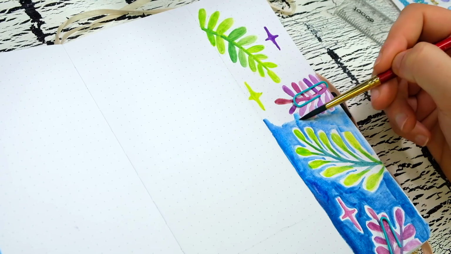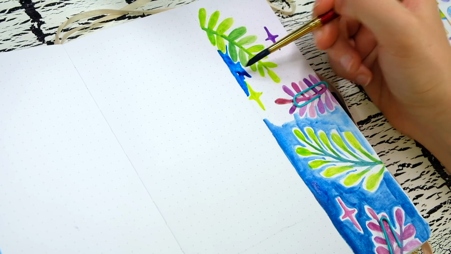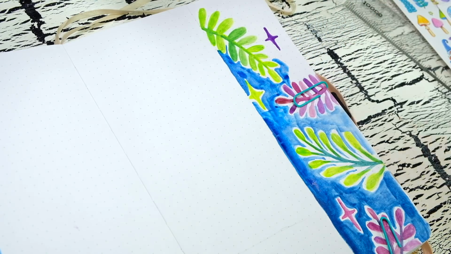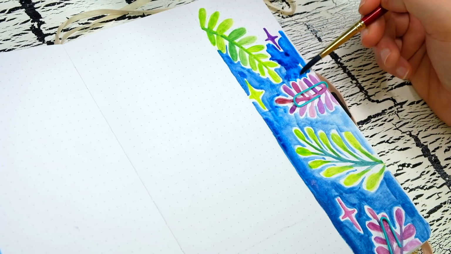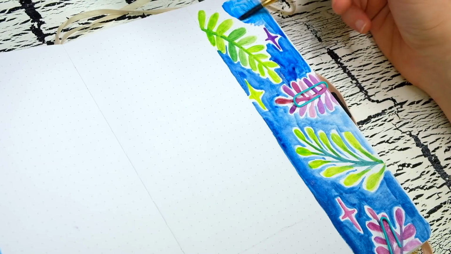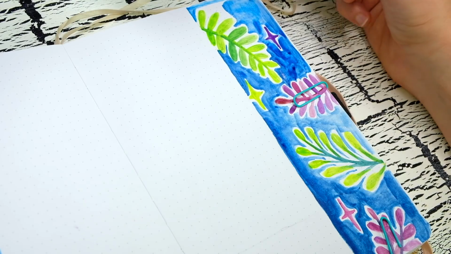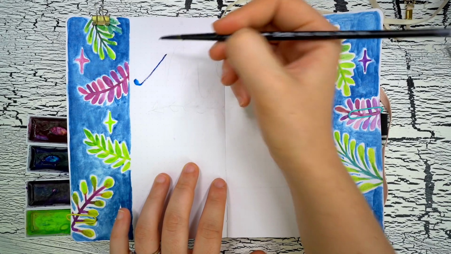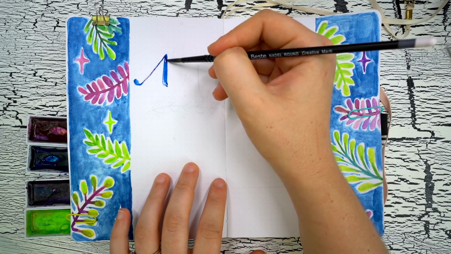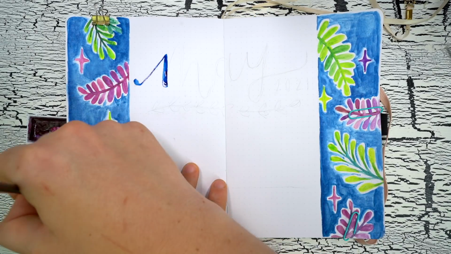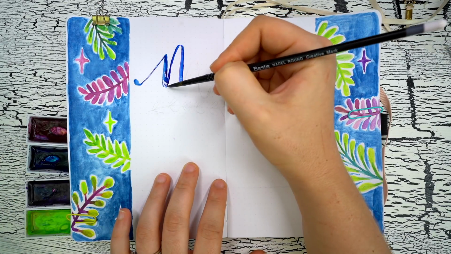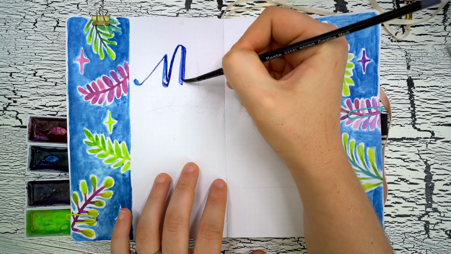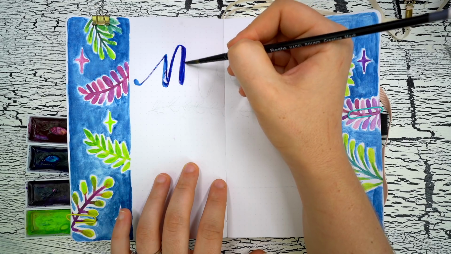So first thing I did was paint in all of these simple plants poking out from the sides of the spread, focusing on the green, pinks, and purples for those, and then I just went in and painted in a blue background behind them, leaving a bit of white space around all my plants and sparkles to really make them pop off that background. So once I have these watercolor sidebars done, I'm then going to use the purple and blue watercolors together to letter in the month of May all the way across this spread. I don't usually do my lettering in watercolor, but I do dabble with it from time to time, and every single time I love it so much.